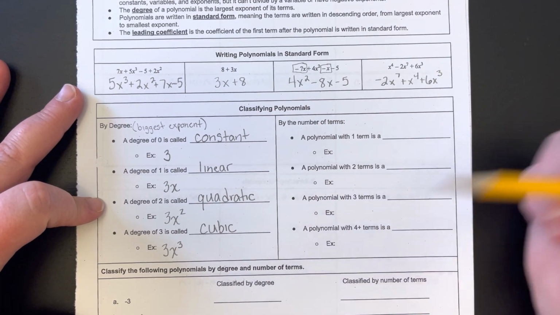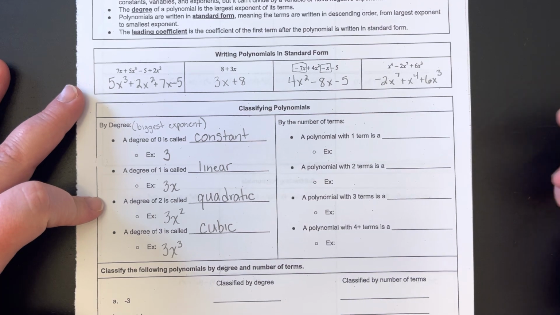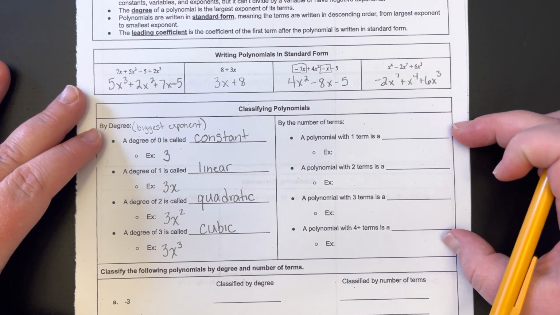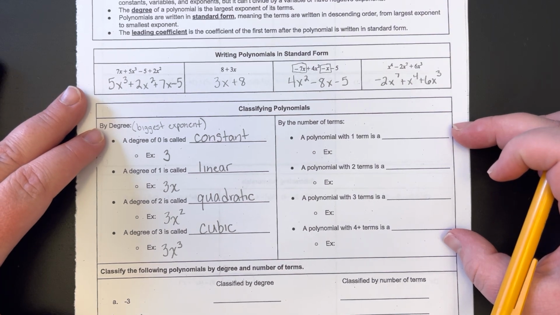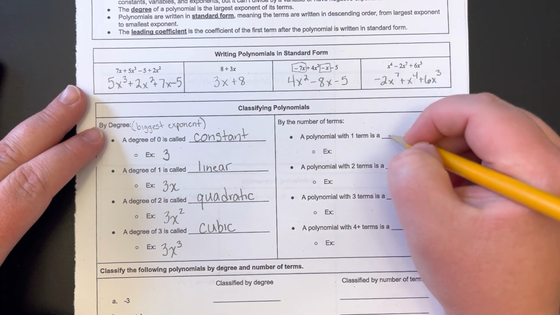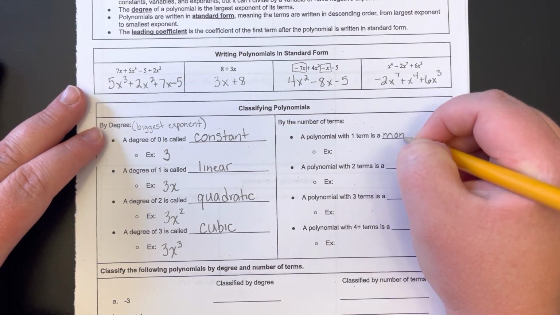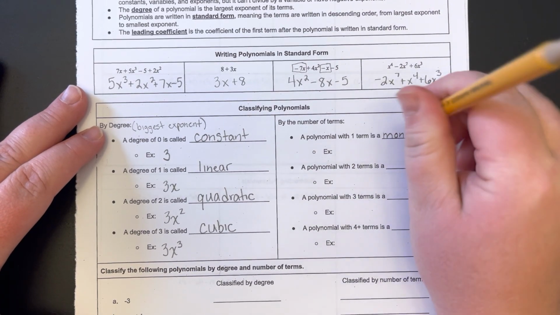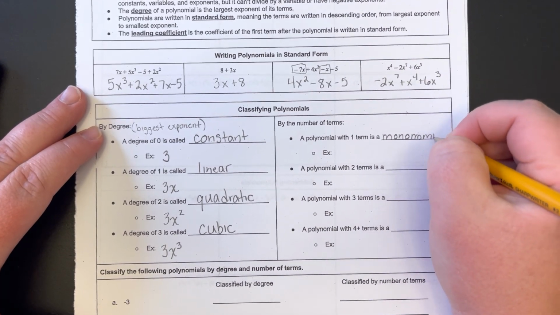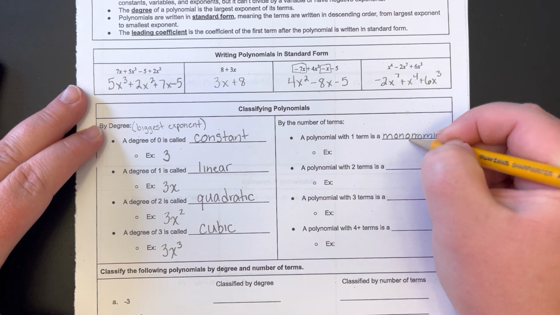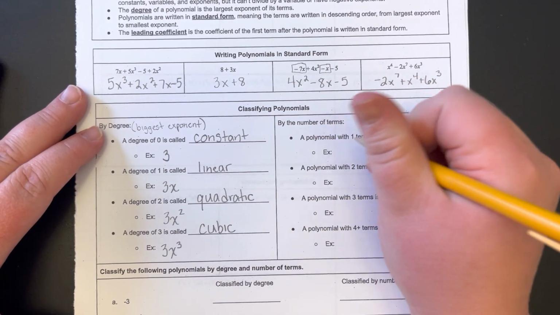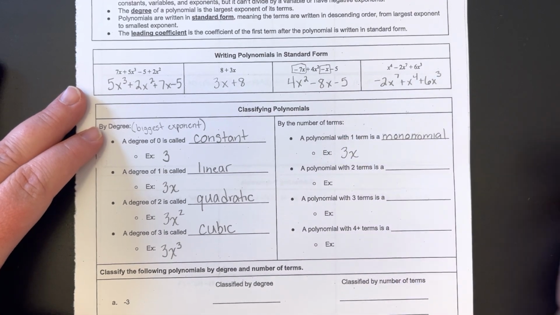And we'll see that when we get down here in the practice section. There are also 4 vocabulary words that we're going to use to classify number of terms. They are, let's see, a polynomial with one term is called a monomial. So remember, mono means one, nomial means term, so one term. So for example, that could be just 3x.